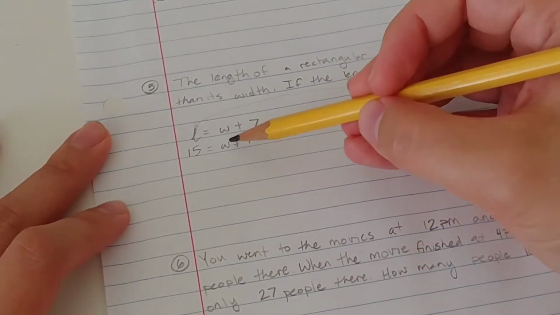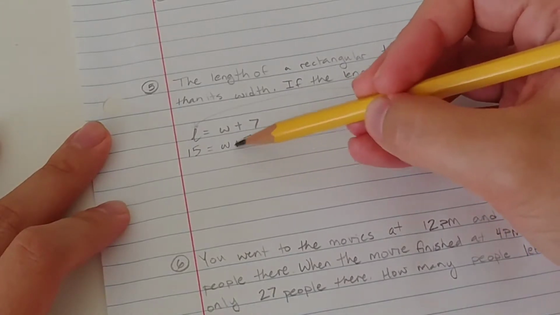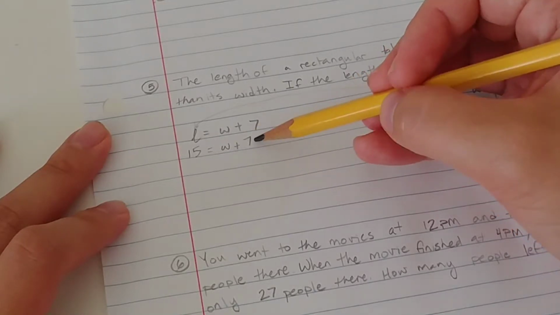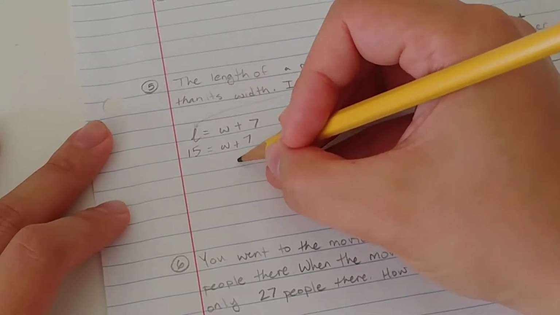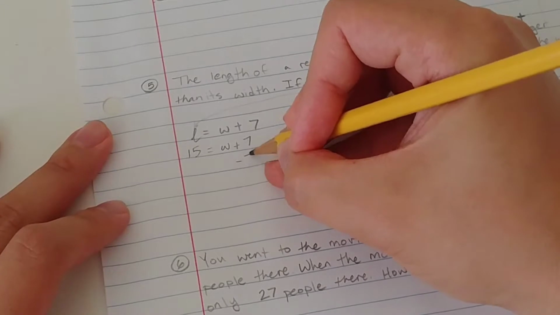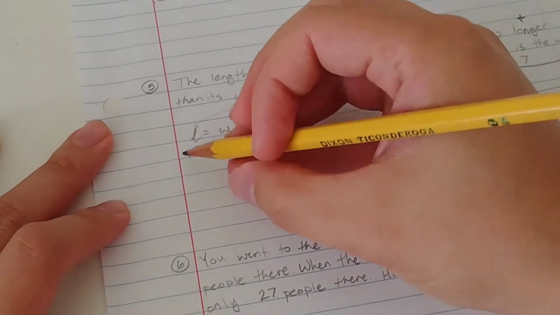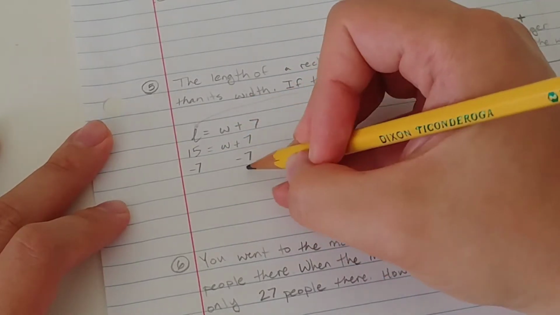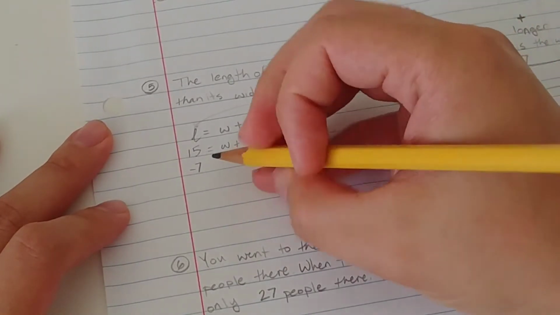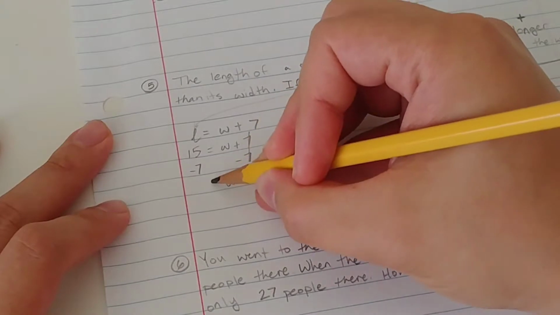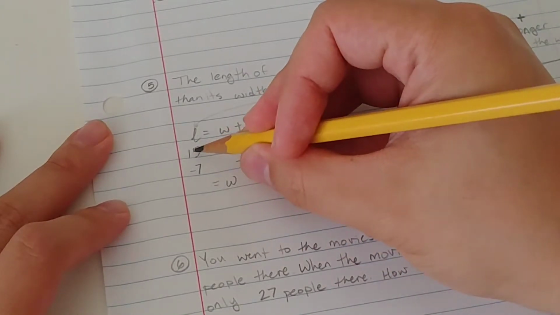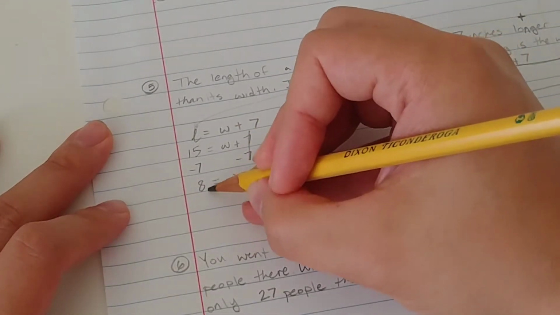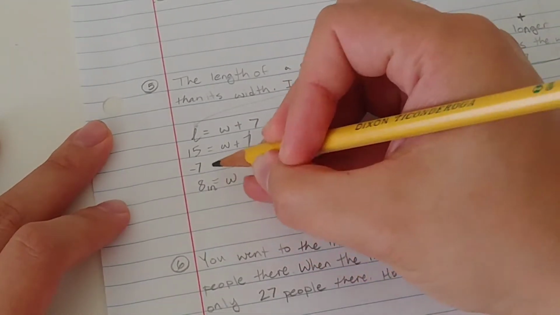We want to solve for W, so we want to get rid of that plus 7. The opposite of adding 7, the inverse of adding 7, is subtracting 7. Since we subtract 7 on the right side, we also have to subtract 7 on the left side of the equal sign. And these cancel out. We have W, we have the equal sign still, and we have 15 minus 7, that's going to give us 8. So here our width is 8 inches.